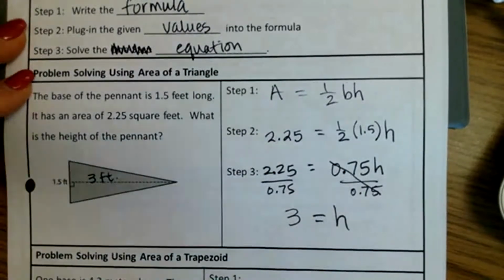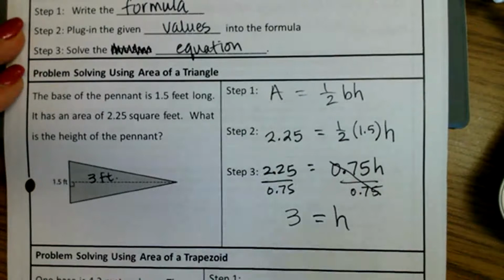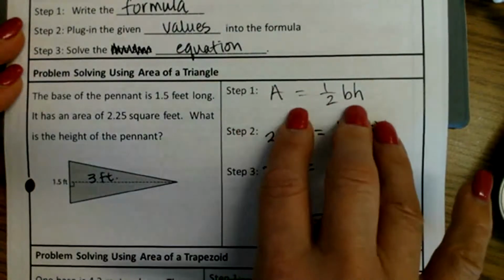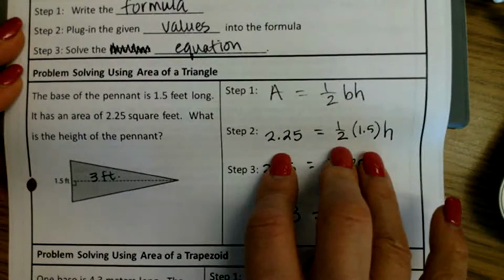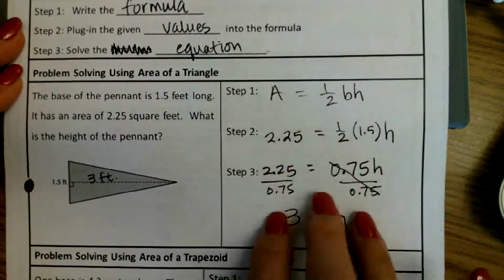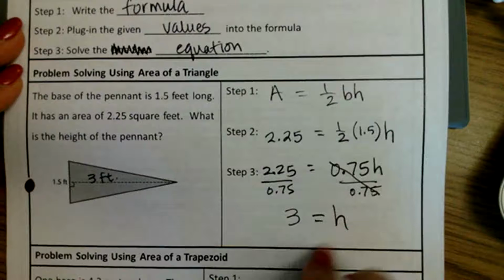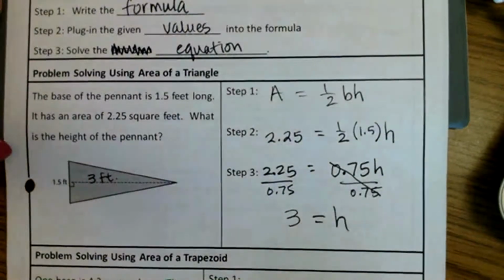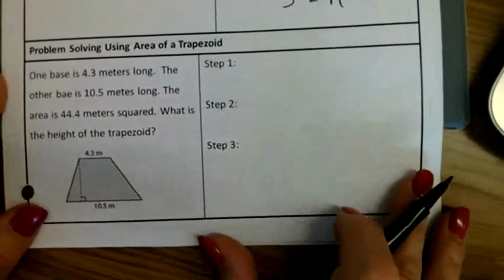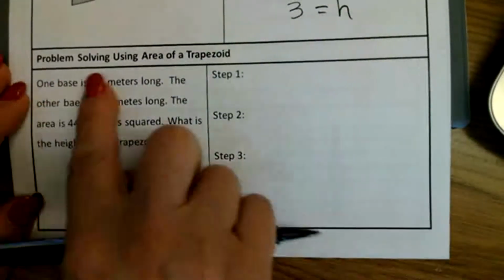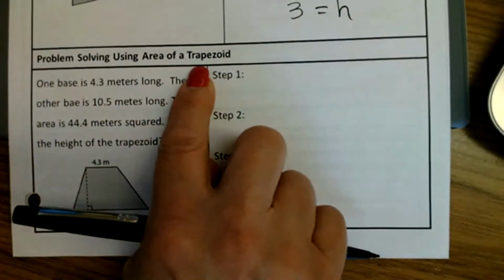Okay? So I'm just going to follow the steps for all the problems. Number 1, I'm going to write the formula for the shape that I'm given. Number 2, I'm going to plug in the numbers into the formula where they belong. And then last but not least, I'm going to solve for the variable. Let's do one more example using trapezoid, okay? So here is problem solving using area of trapezoid, all right?